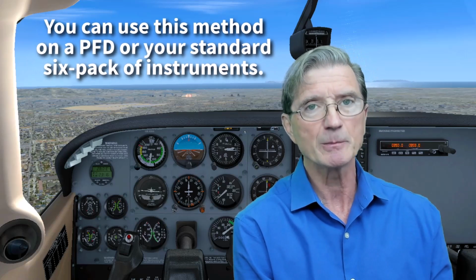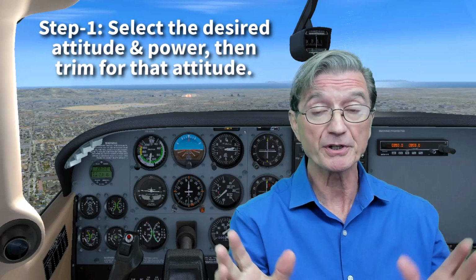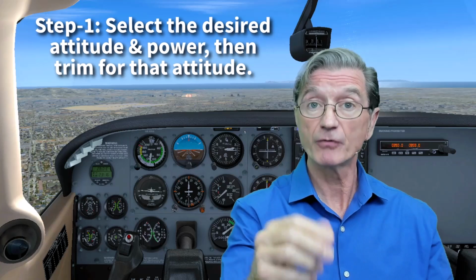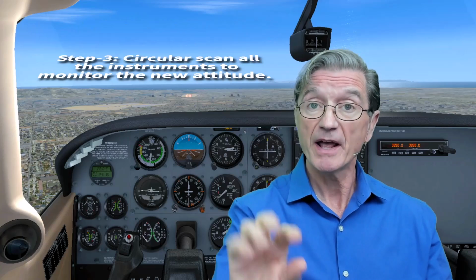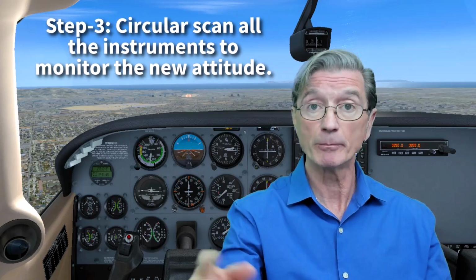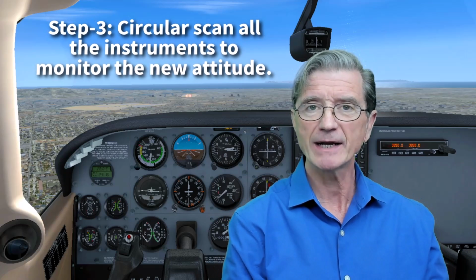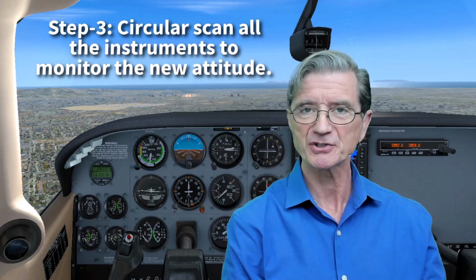This is the second part of the 3-step scan. And remember, the first and the third part of the instrument scan are really pretty easy. First part, select the attitude, power, and trim conditions for the flight attitude that you want. And the third part would be to circular scan or monitor scan the instruments once you have that attitude chosen. So hang on, hold on, strap in, and let's take a look and see how it's done.